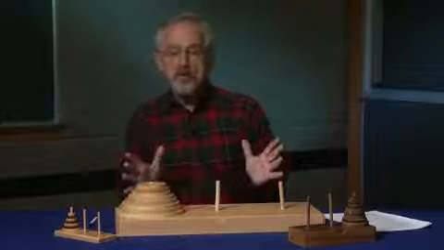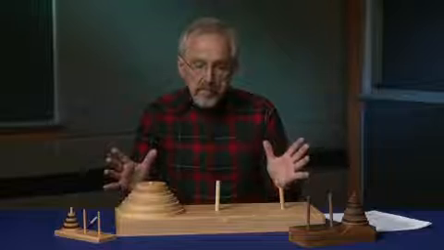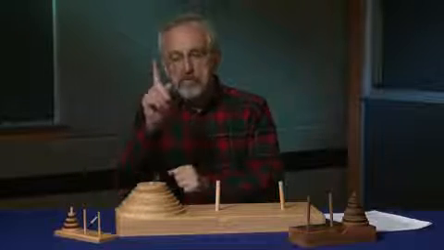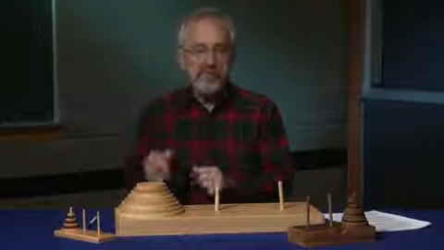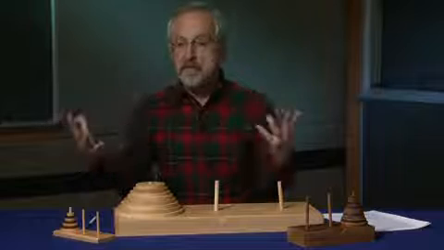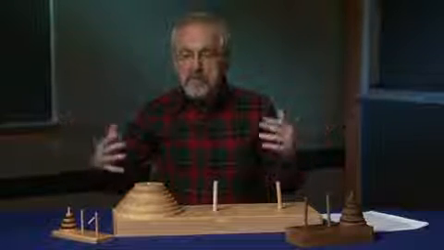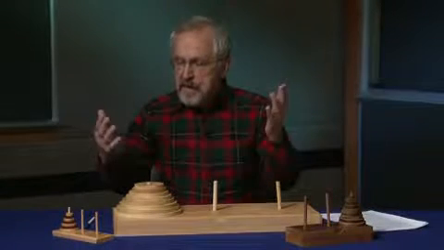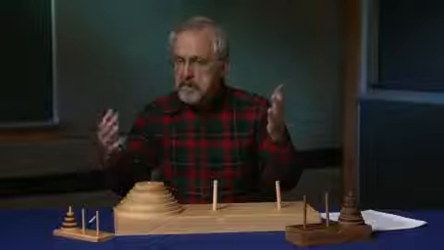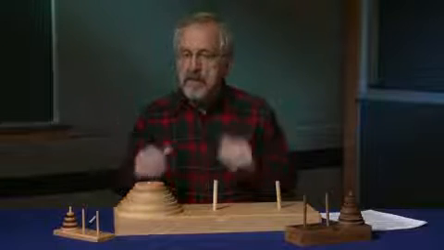Okay, for activity 2, it's pretty simple. We see that for n equals 1, there's 1 move. For n equals 2, there's 3 moves. For n equals 3, the best we can do, it seems, is 7 moves. So it's to get the students to think, how fast is this growing? Well, it's almost growing as 2 to the power n.